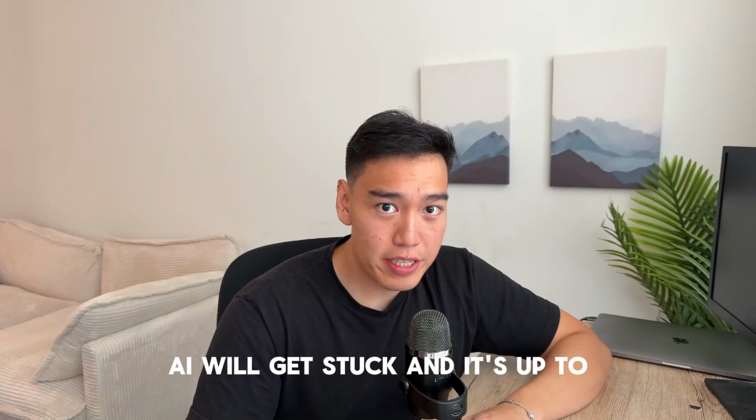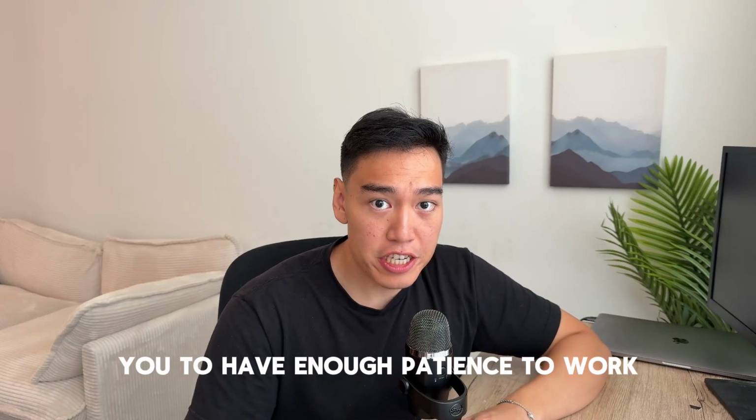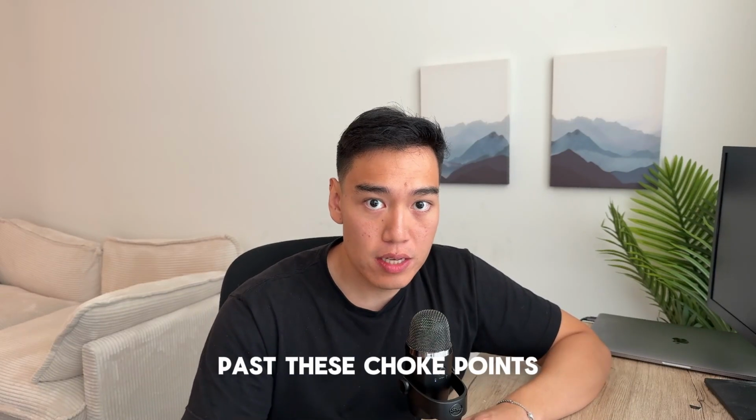Next, AI will get stuck, and it's up to you to have enough patience to work past these choke points when building out your application. And if you do have a limited coding background, there are going to be times in your application build which will really have your head scratching as to what you should do next.